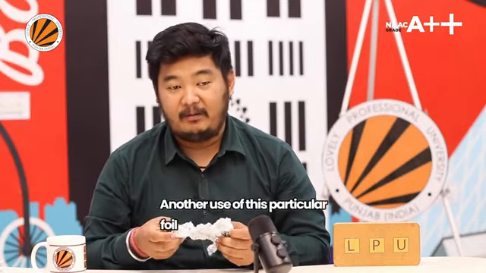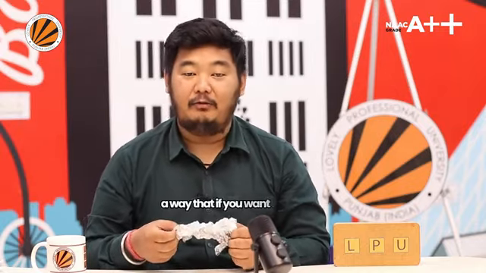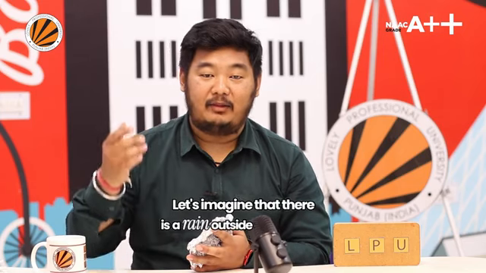Another use of this foil paper is if you want to recreate the sound of rain. Let's imagine that there is rain outside our room and the raindrops are falling on the leaves.